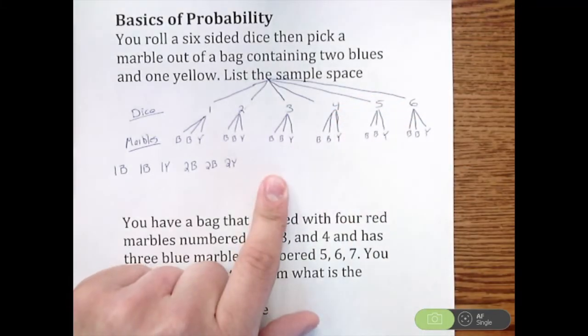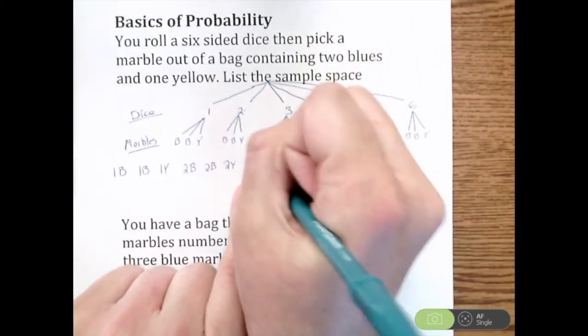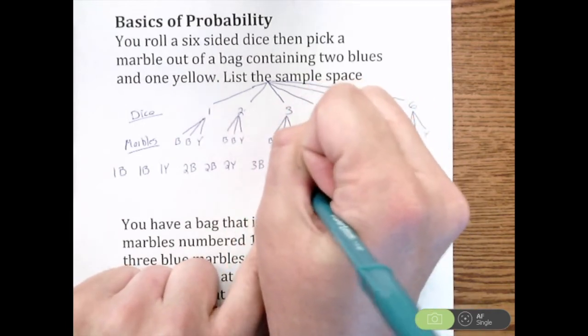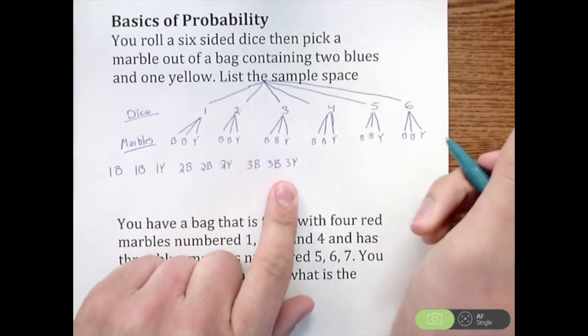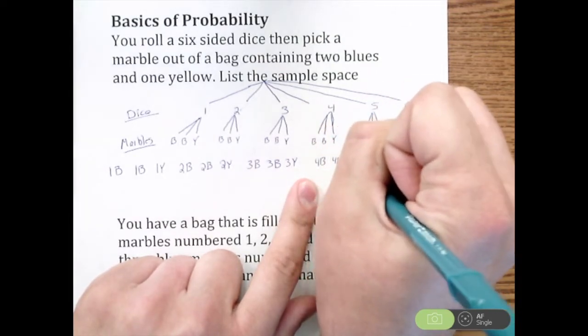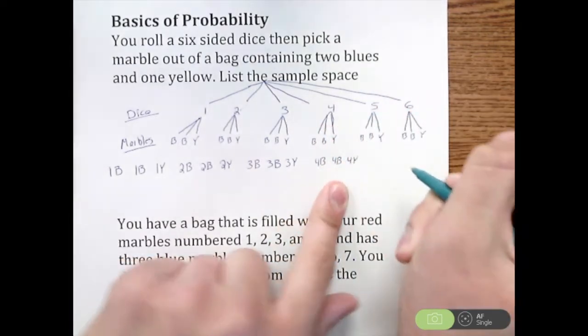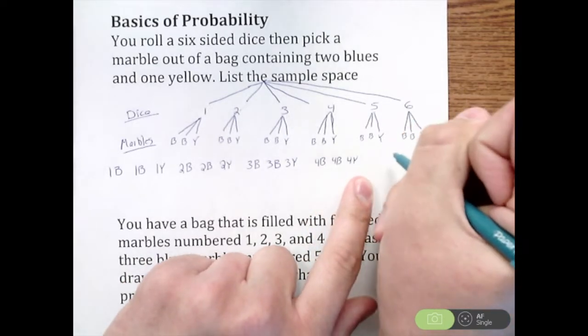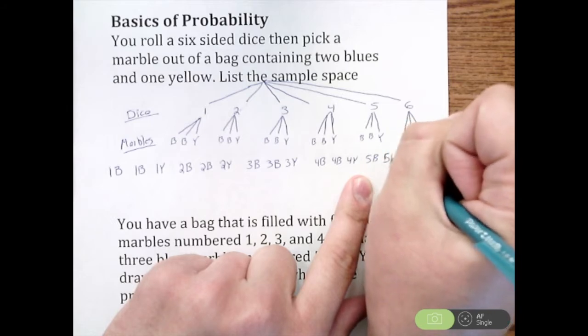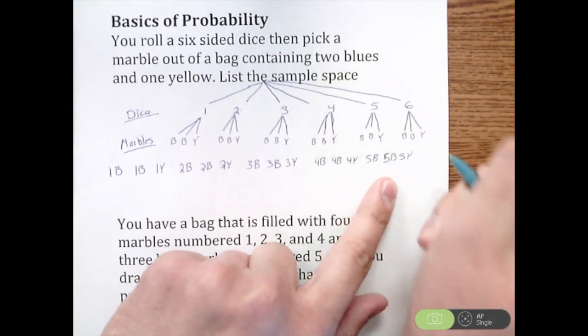And then you can see how this pattern is going to go. I could roll a 3 and get a blue, the other blue, or Y for yellow. So I can get a 4B, 4B, and a 4Y. I can get a 5B, a 5B, and a 5Y.